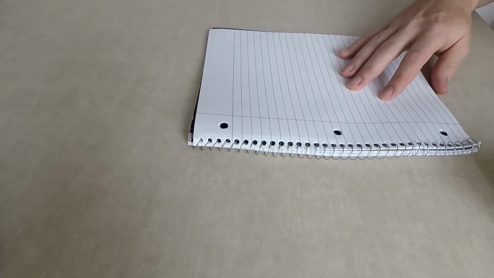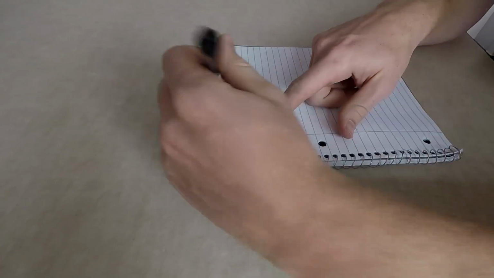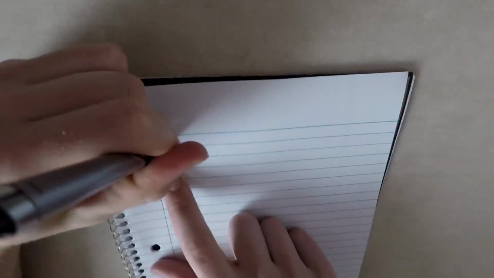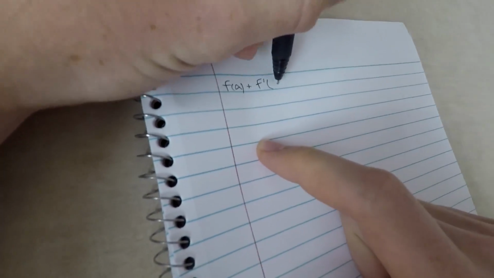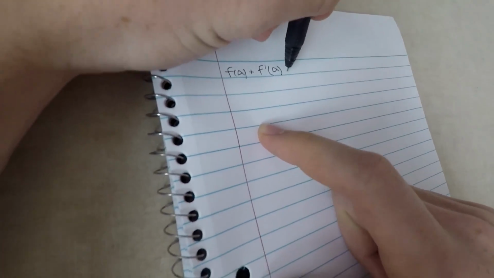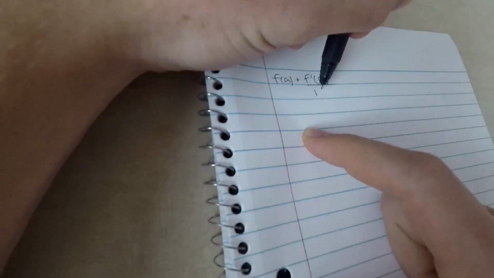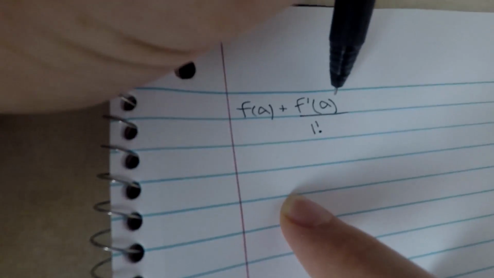Alright, so a Taylor series is a type of series where you add different terms together. Starting with f of a, which is your function in terms of a. And then you add to that the second term in the series, which is the first derivative of f of a over 1 factorial multiplied by x minus a.